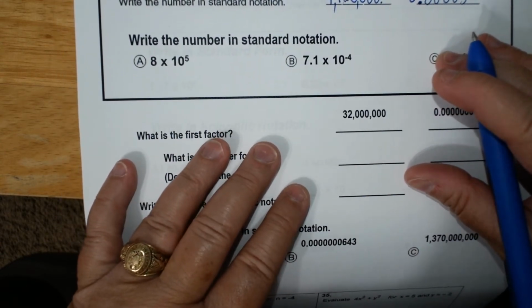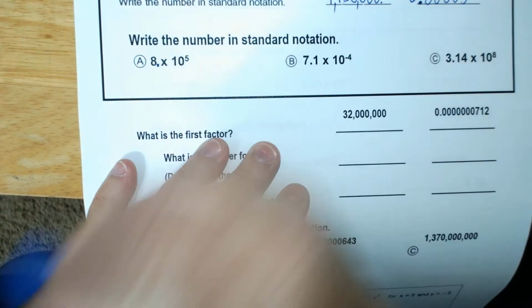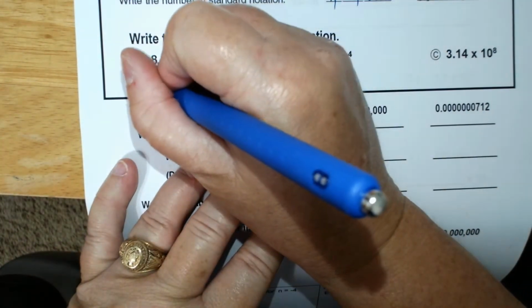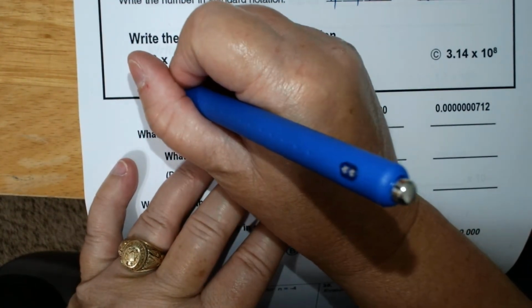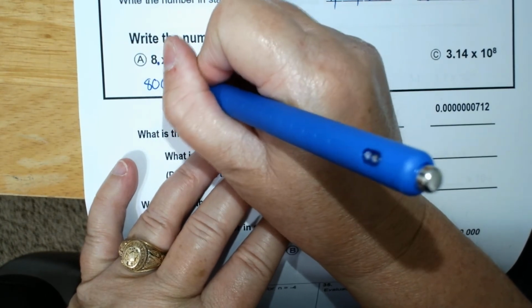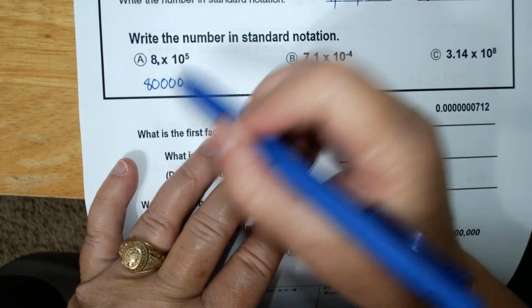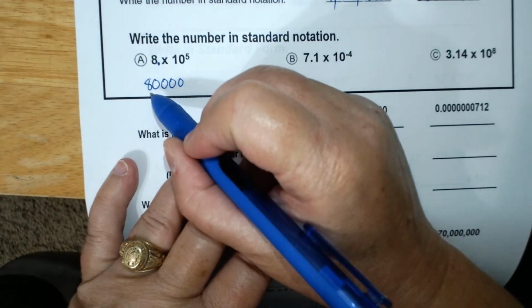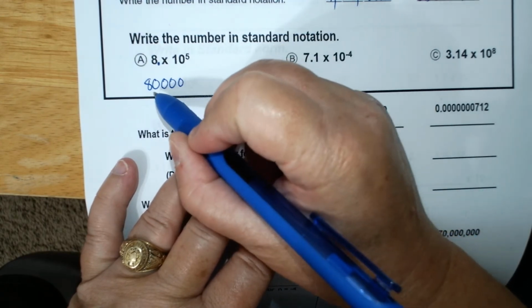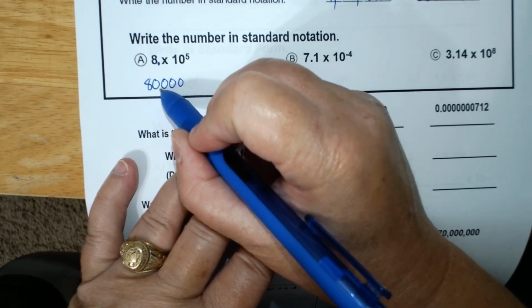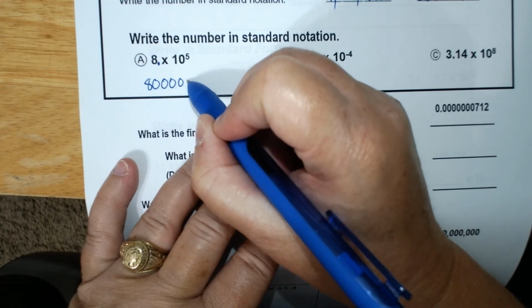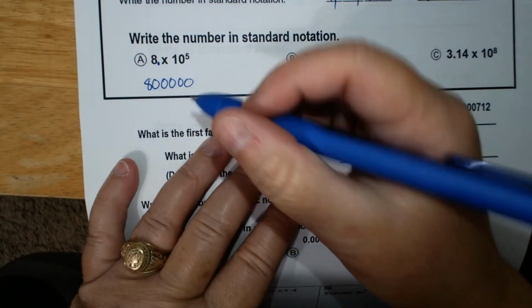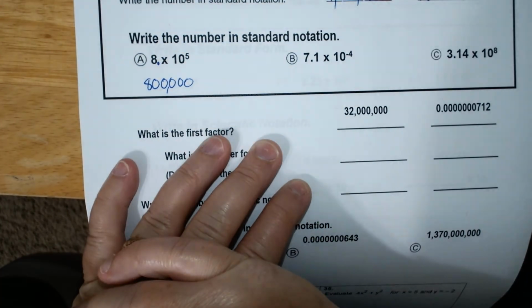Write in standard notation. The decimal is here. I have an 8. If I add some zeros, then I start counting if I moved it right. If I didn't, I keep going. It's here. 1, 2, 3, 4. Have to add another one. And then I go back and add my commas.